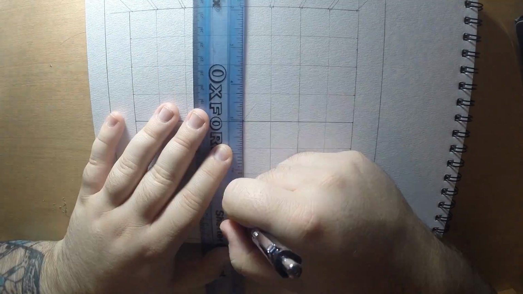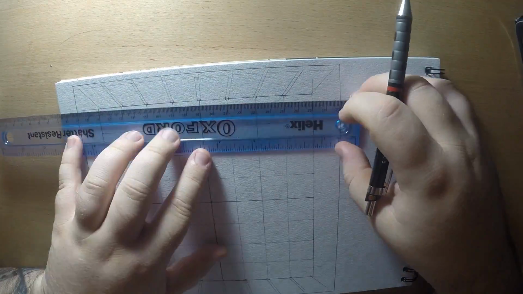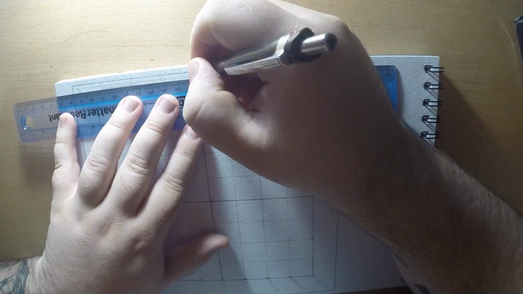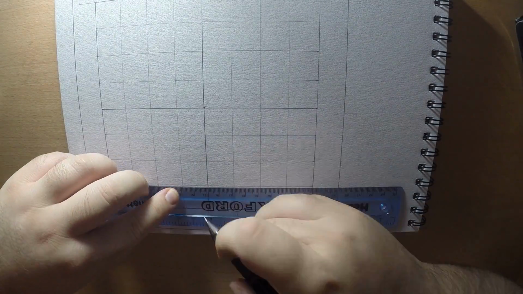So I'm just measuring out here where the actual gravestones will fall. The actual outside square, I guess, of the board game is going to be larger than it is on here.